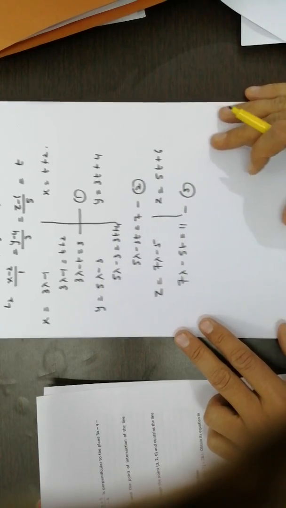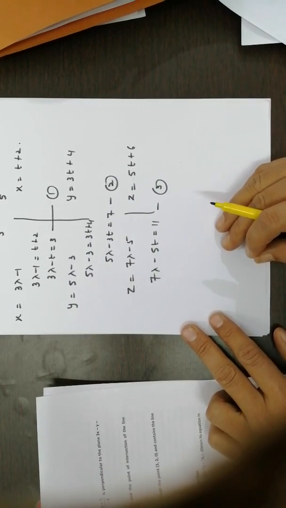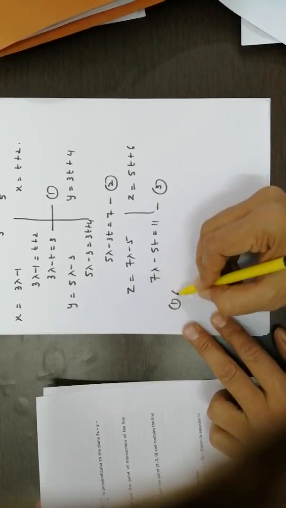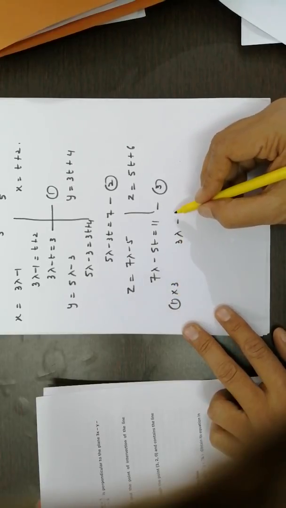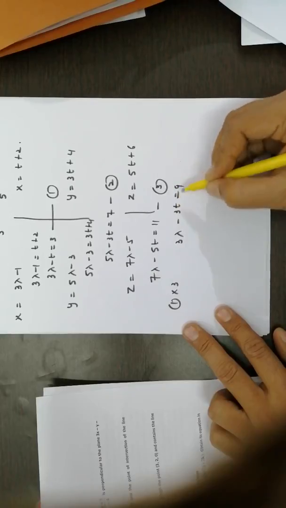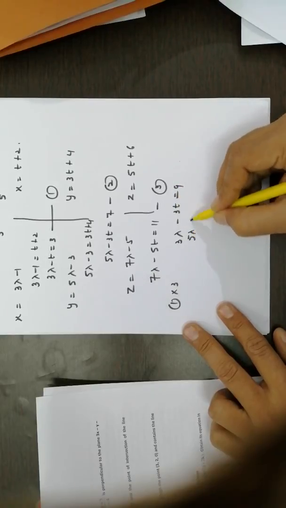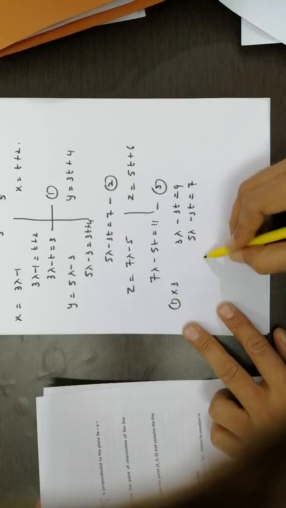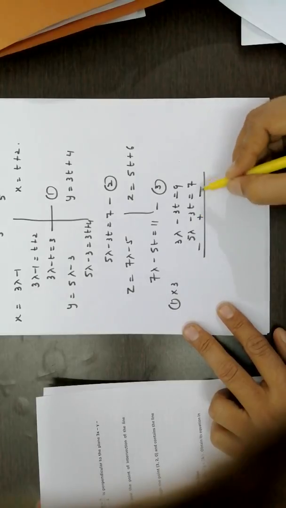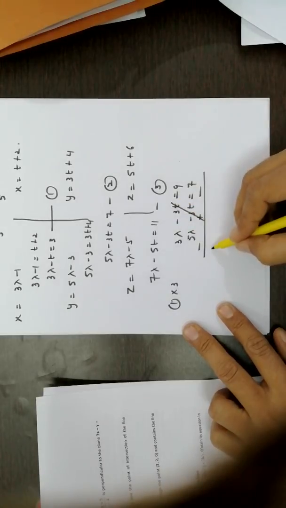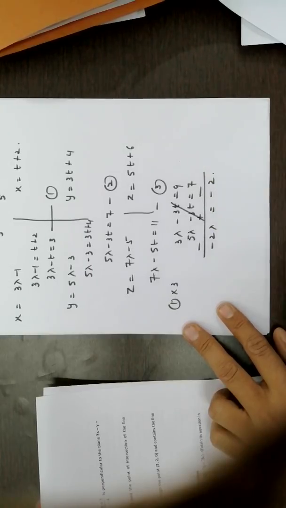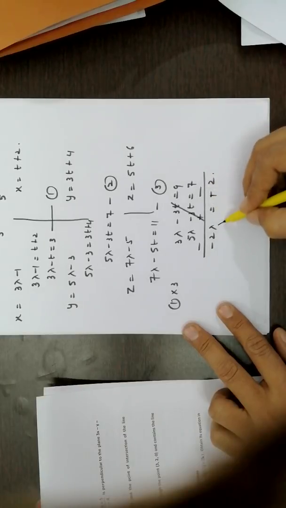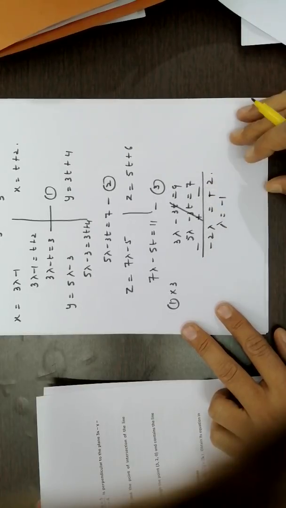Now what we are going to do, let us multiply 1 by 3 and then subtract. 3t is equal to 9 and 5 lambda minus 3t is equal to 7. So let us subtract it. It is minus 2 lambda is equal to minus 2. Sorry, plus 2, and lambda is minus 1.